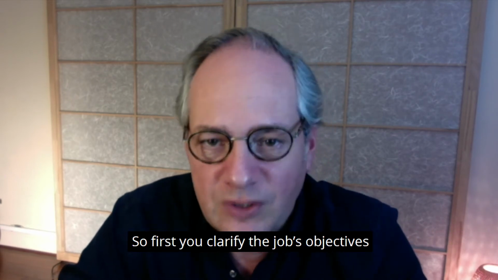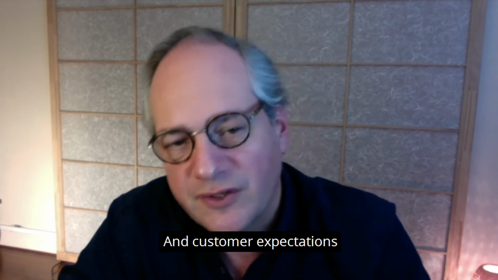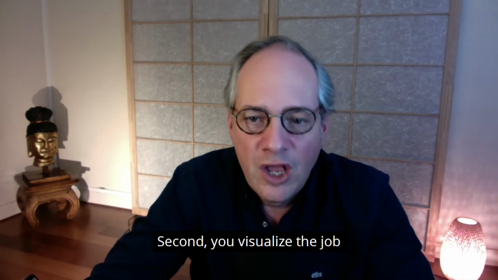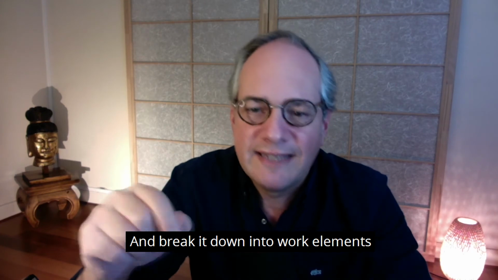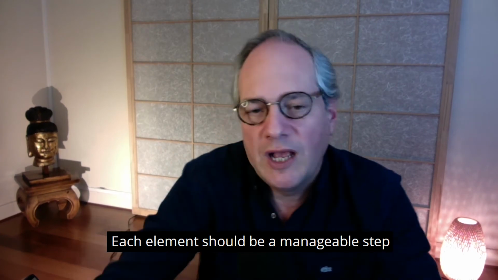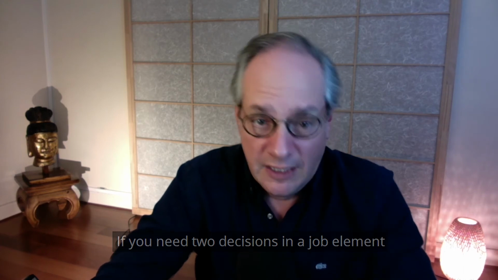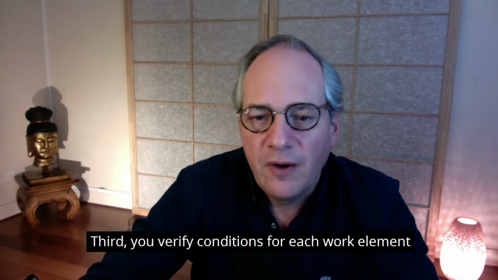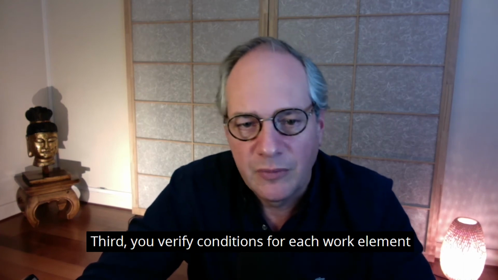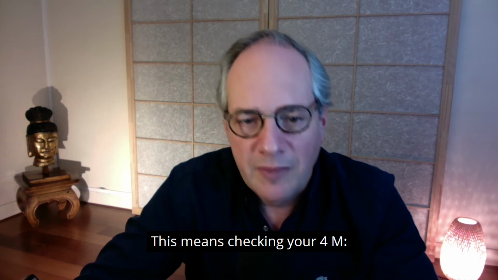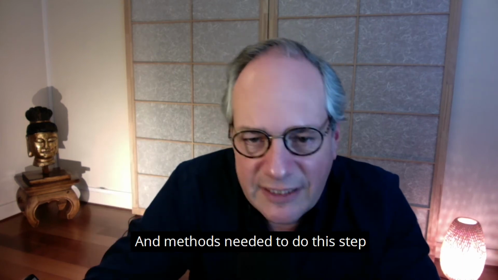So first, you clarify the job's objectives and customer expectations. Second, you visualize the job and break it down into work elements. Each element should be a manageable step with only one decision to make. If you need 2 decisions in a job element, break it down further. Third, you verify conditions for each work element. This means checking your 4M: manpower, machine, materials, and methods needed to do this step.